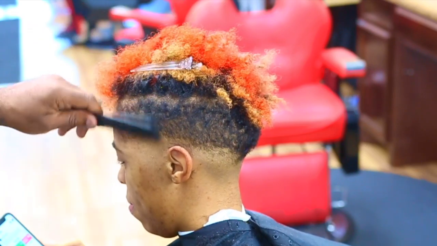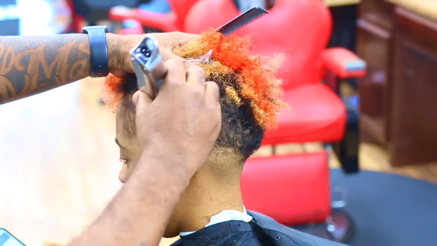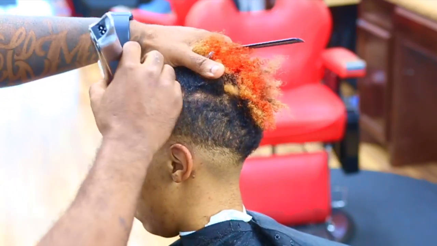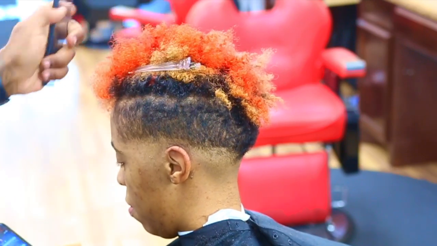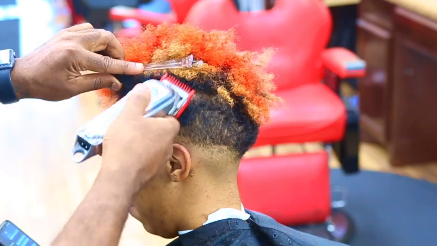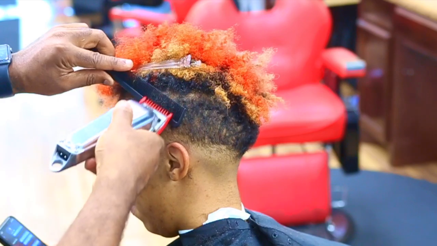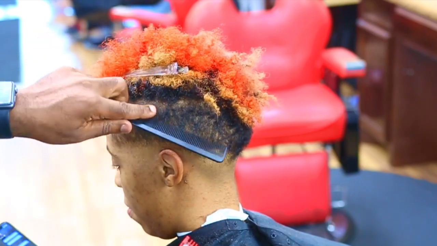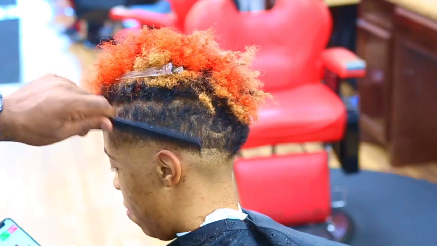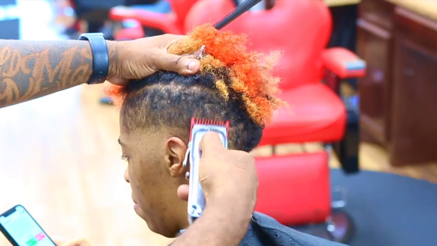And right here, I got my one guard. My one guard is open also, and I'm still taking the bulk off the very top of it because it's actually pretty thick. I'm gonna use clip over comb because I want to save myself some time. And plus, sometimes guards don't get everything the way it should, so using clip over comb can help you, it's going to save time, and it's going to help you customize the fade.